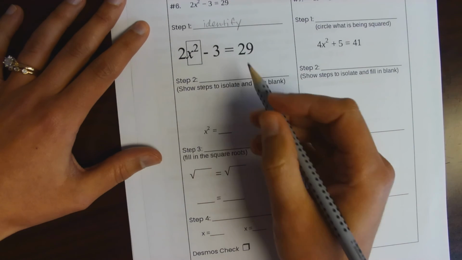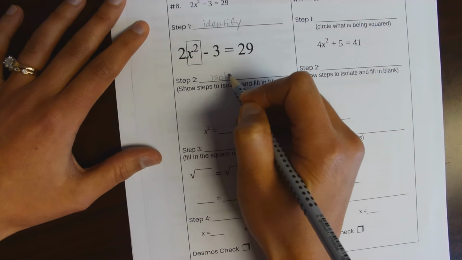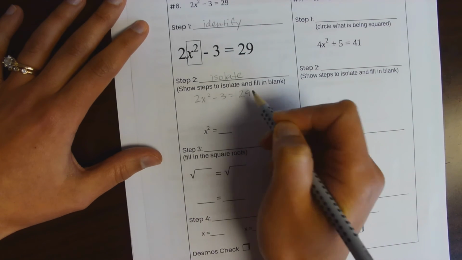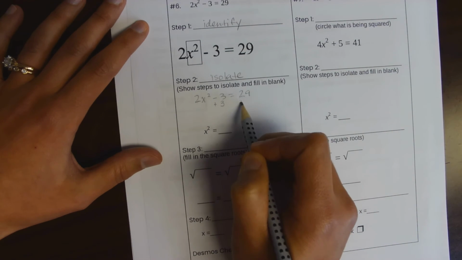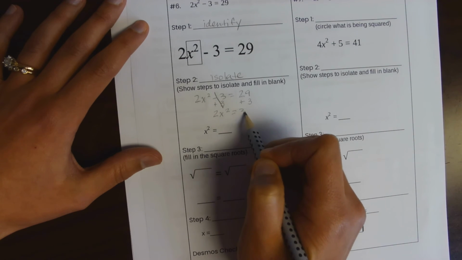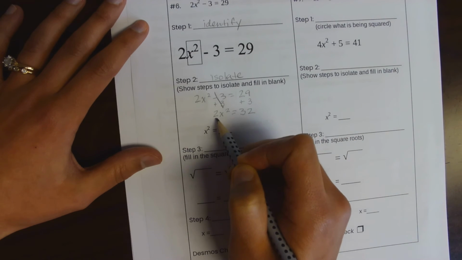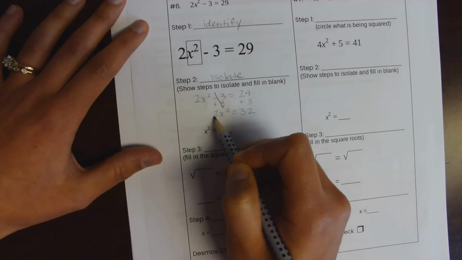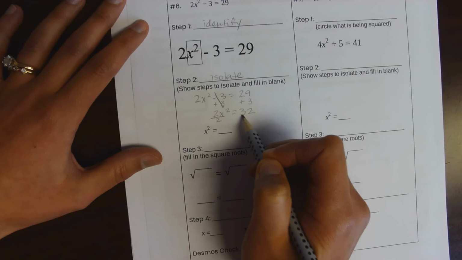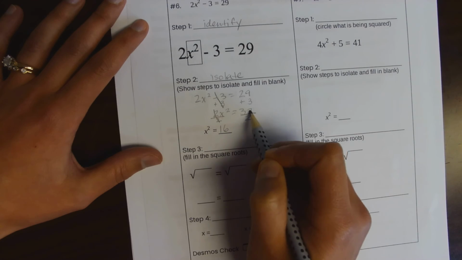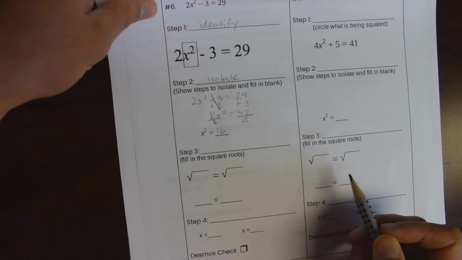So we need to isolate what's being squared. So I have 2x squared minus 3 equals 29. So to isolate, I would first add 3 to both sides. So I add 3 so this cancels, and I get 32. Okay, and then to get x squared alone, you cannot take the square root of this number with x. We have to divide it out and get x squared alone. I cannot repeat that enough. So x squared is equal to 16. 32 divided by 2 gives me the 16.